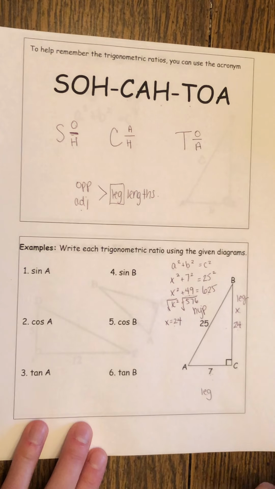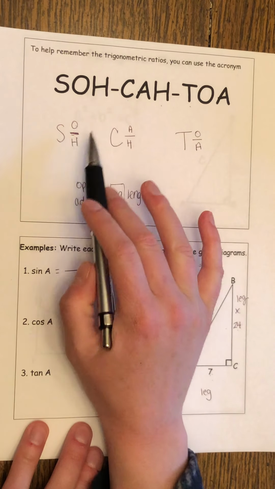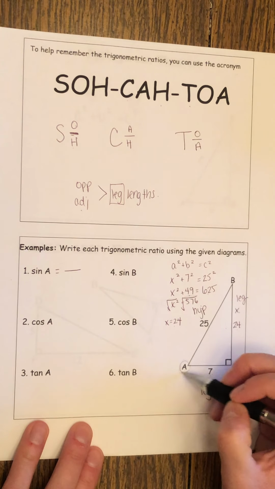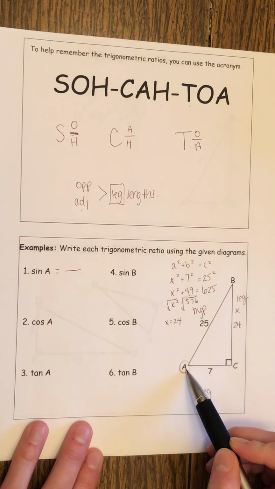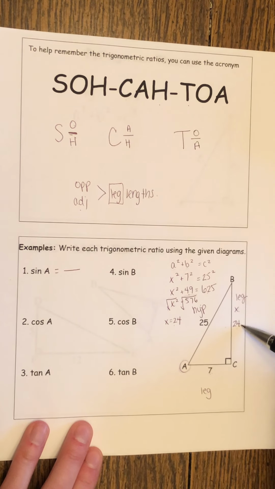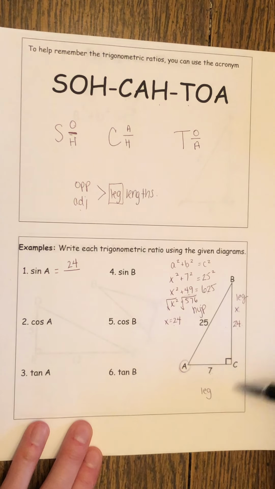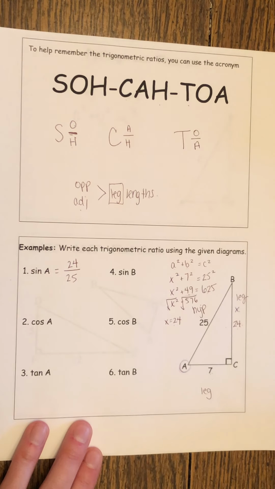So the first thing is we want to write the sine of angle A as a ratio. Remember, sine is equal to opposite over hypotenuse. So relative to angle A, because that's what number 1 is telling us is our reference angle, what is the opposite leg length relative to angle A? Well, if I look across from it, I see the number 24. So I'm going to put that up top. What is the hypotenuse length in this triangle? Well, I did label it. The hypotenuse doesn't change. That's going to be 25. Done with that one.